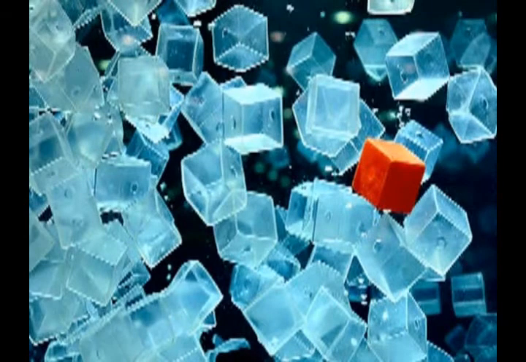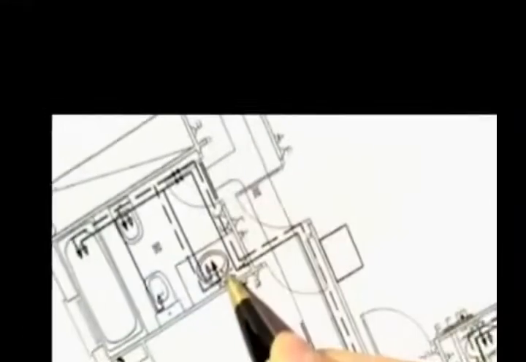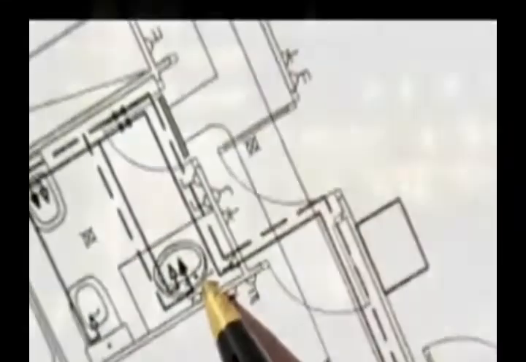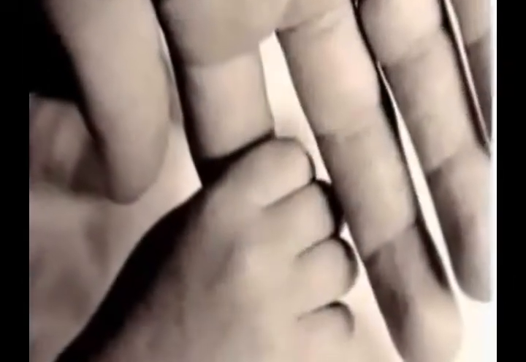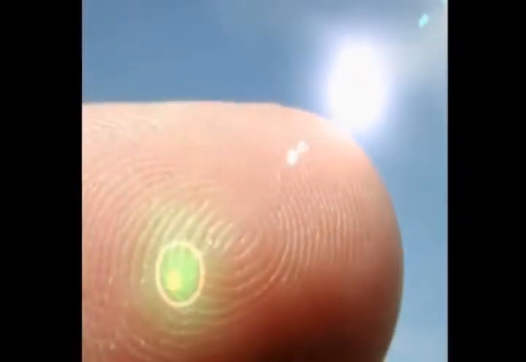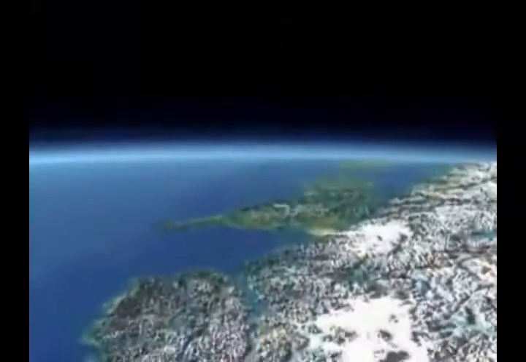Individuality, the trademark of any artist, designer, or architect. Each desires a uniqueness to their creation, a quality that separates it from any other. Man naturally has this individuality, his fingerprint. There are 6.5 billion people on the face of the earth, and no two fingerprints are the same.